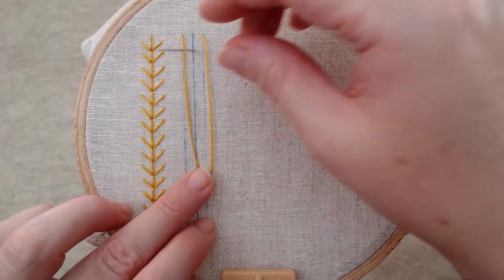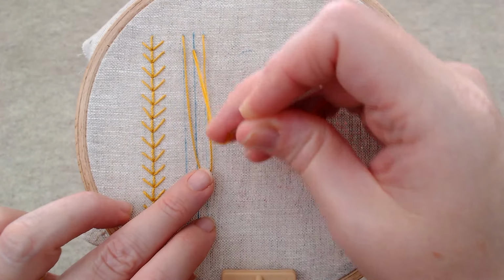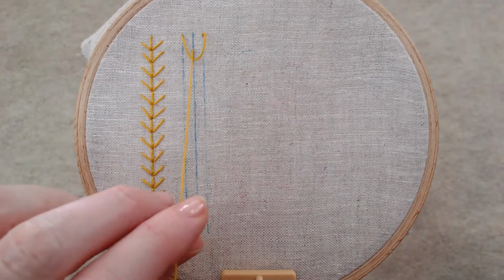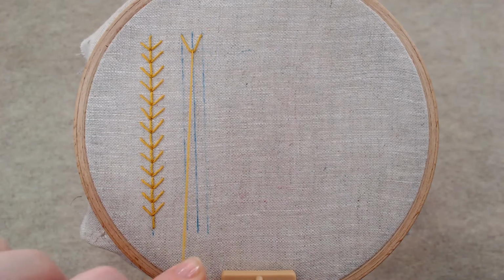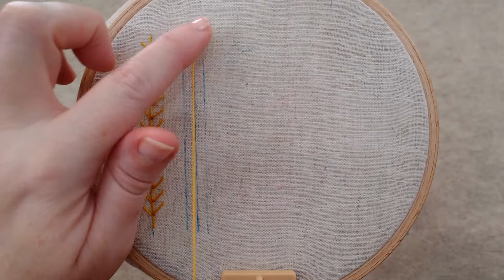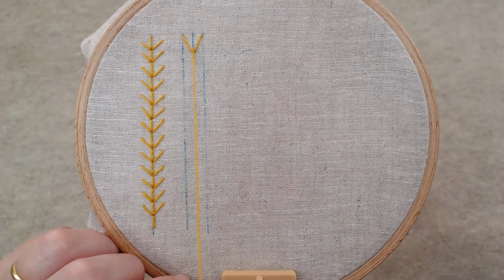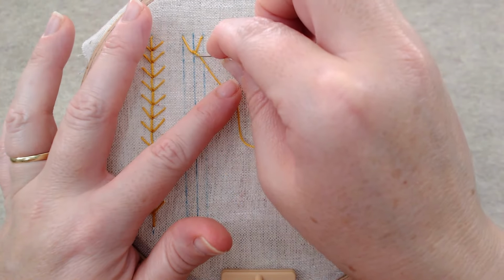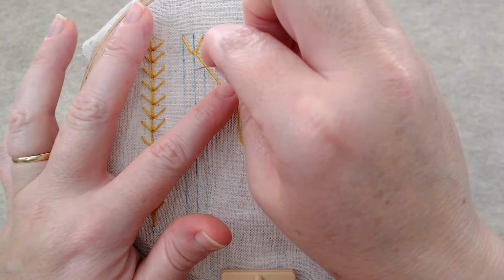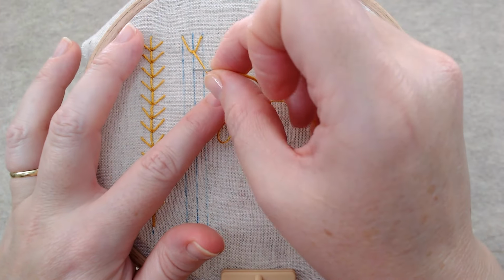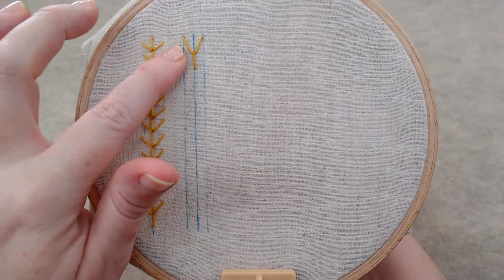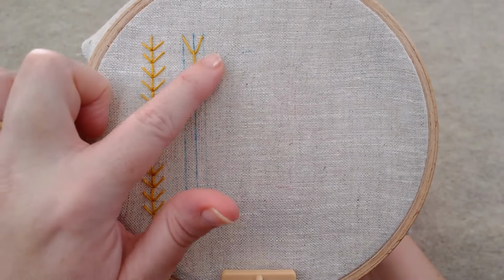Now when I pull through, that loop is going to gather in and it's going to get caught on the working thread, and it's going to pull that loop into a V shape, and that's the start of our stitch. Now we're going to put a little stalk on, so we're going to come down our line about a centimetre and pull through, and that's essentially our detached fly stitch that we learnt back when we were doing D stitches.